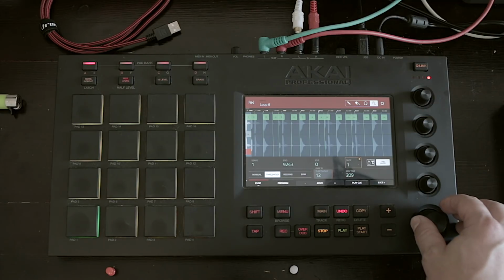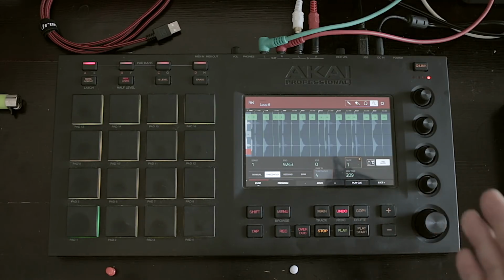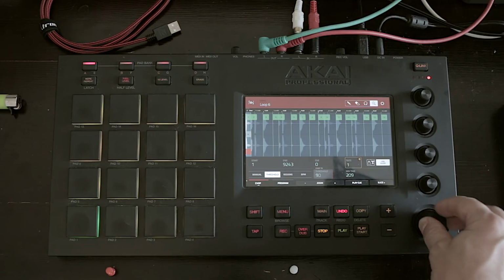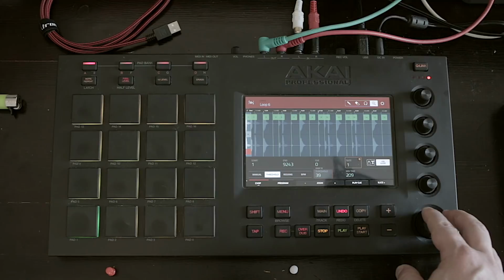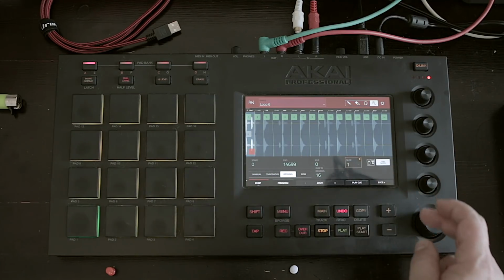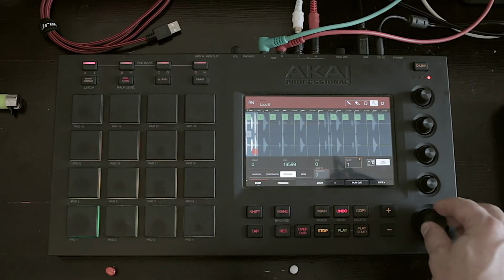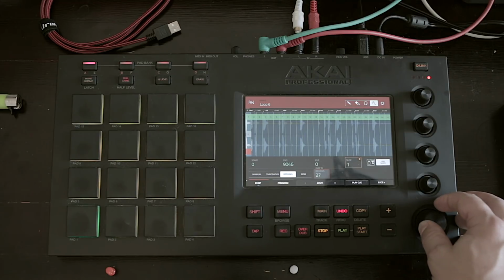Right, cool. As you see, the threshold function isn't working quite as it used to. It used to work quite well, but nowadays something's wrong with it. I've sent an email to Akai about this. Hopefully they'll fix it. Threshold isn't working quite well, so I'm just going to use regions. I'm going to use 32 regions for this, so we can get a very complex rhythmic sound going.